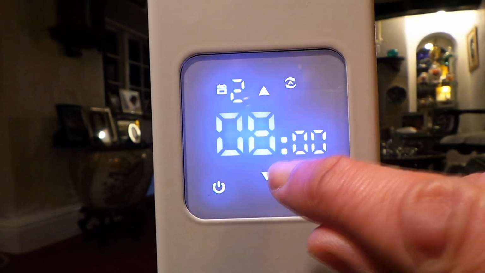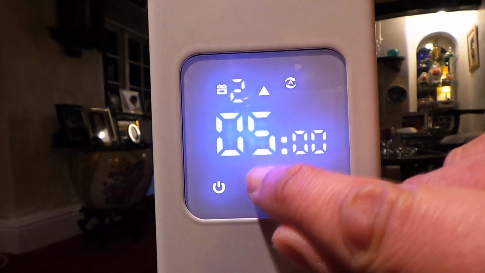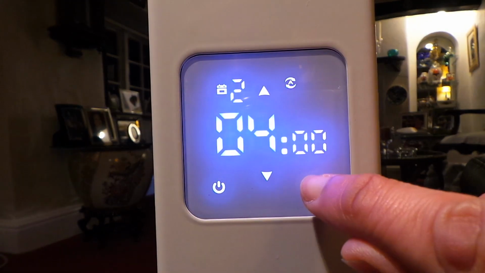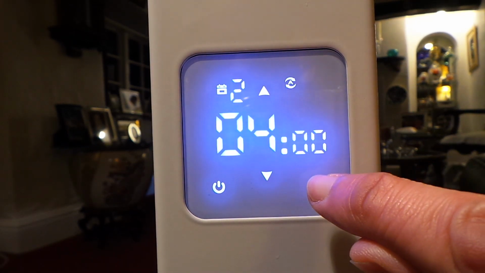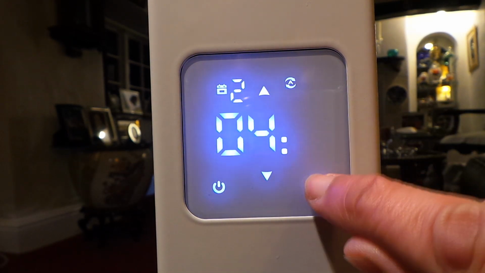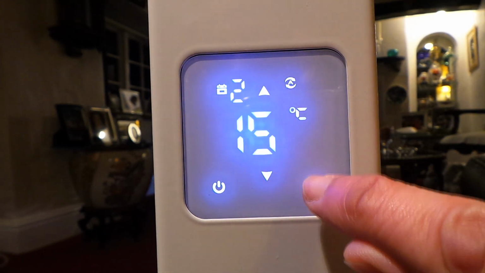Press again, and the next period, let's say we want it to be at 4 AM. We want it to go down at 4 hours and 0 minutes. Period 2, we want it to go down to a temperature of 15 degrees.